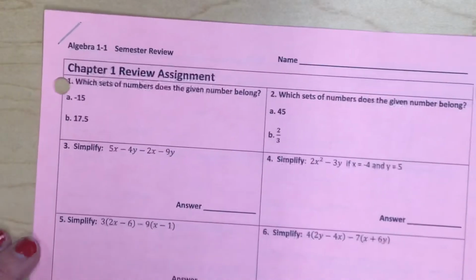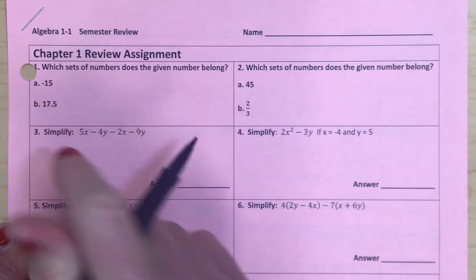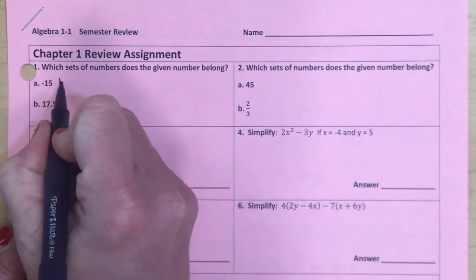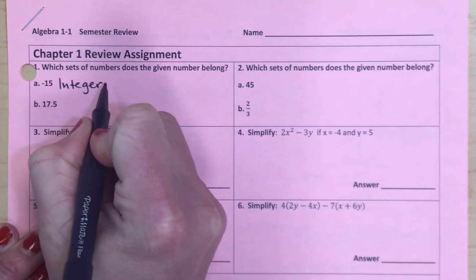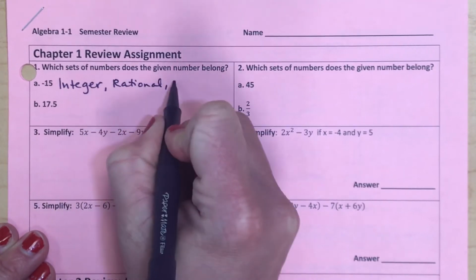So now that you've had a quick refresher on classifying, -15 is an integer, which makes it also rational, which makes it also real.